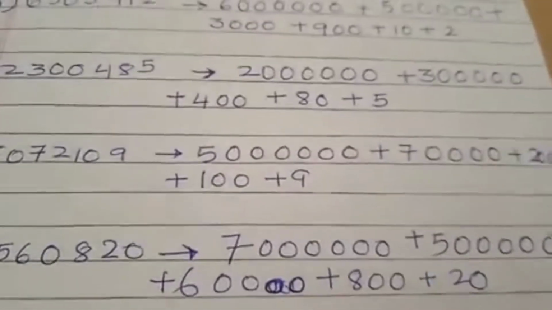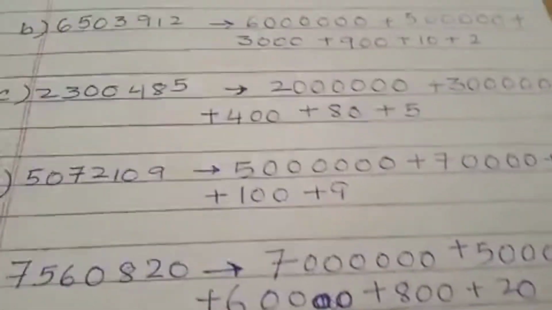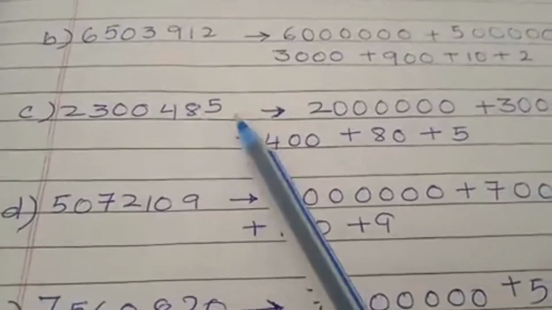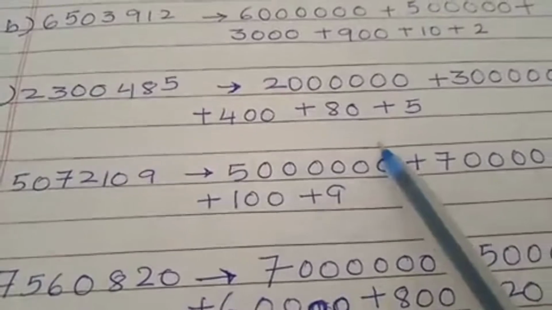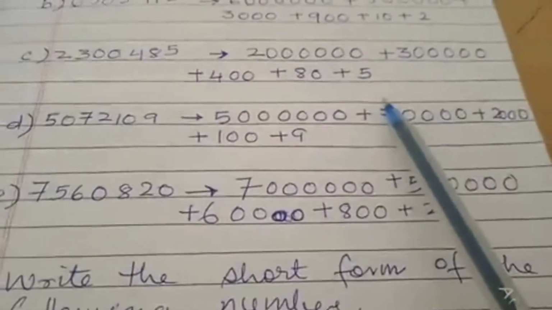0 का कोई वैल्यू हम लिखेंगे नहीं. ठीक है. तो हम आ जाते हैं 4 पे. 4 will be having 2 zeros after it, so 400 is the place value of 4 here. 8 has got 8 tens, 80, and 5 is in the 1 space.